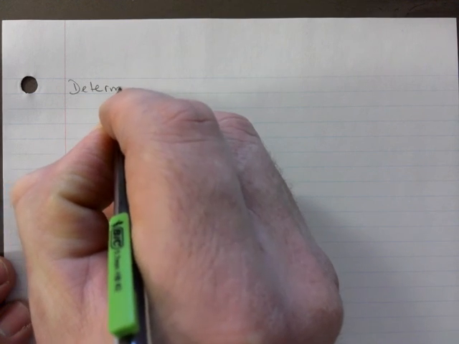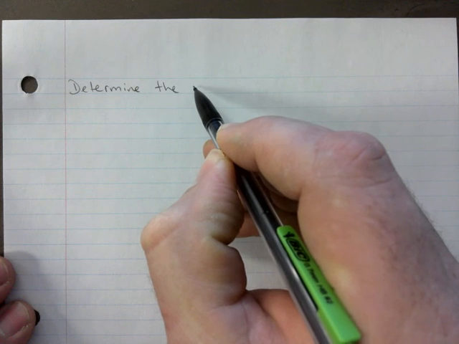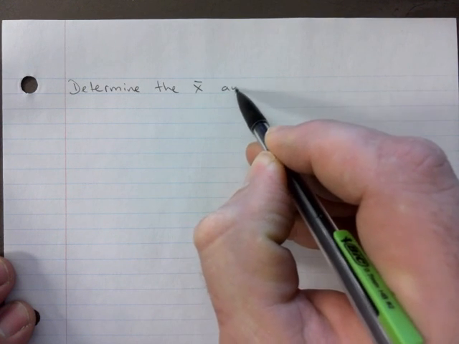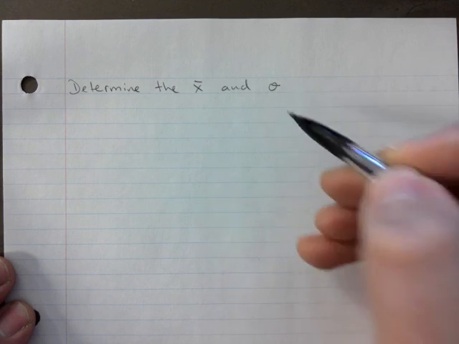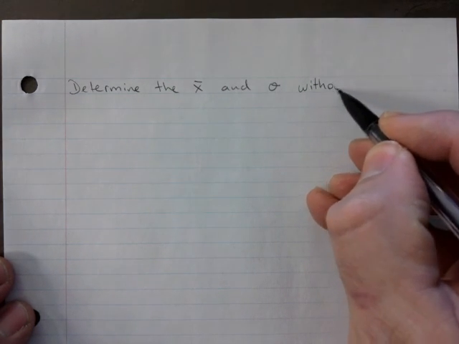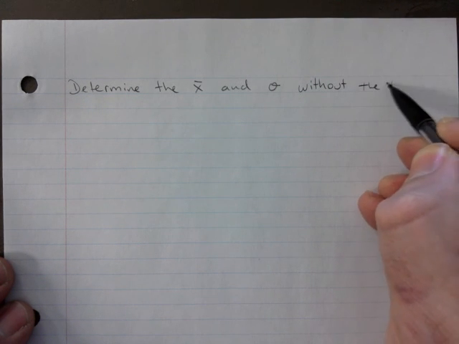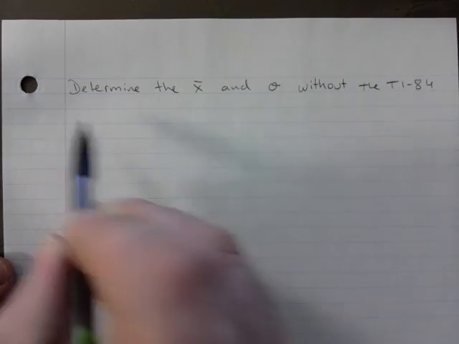Today, we're going to learn just an added trick when we don't have a whole lot of information. Okay, so I'll talk about determining the mean and standard deviation without the TI-84.